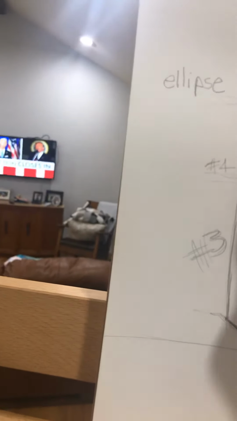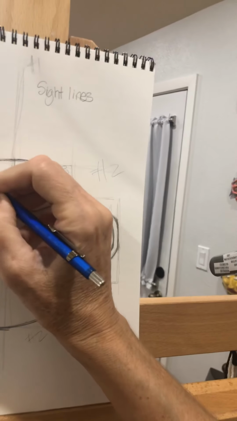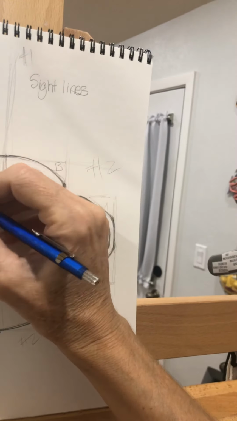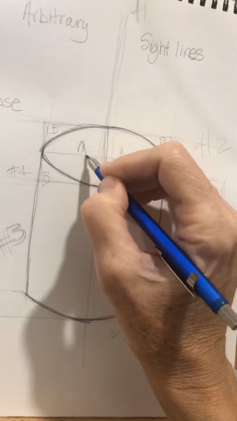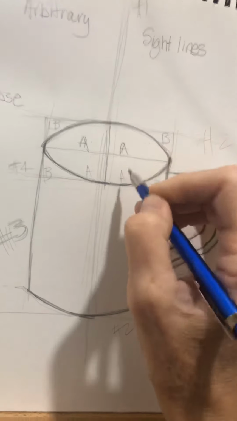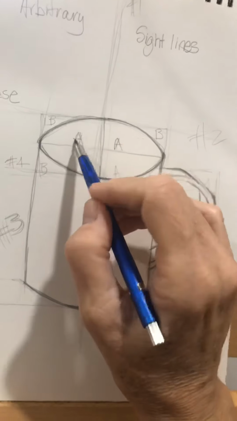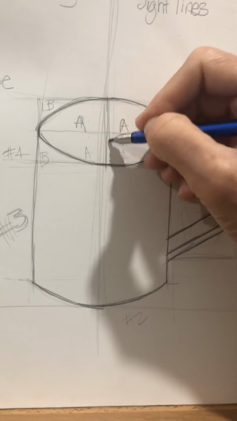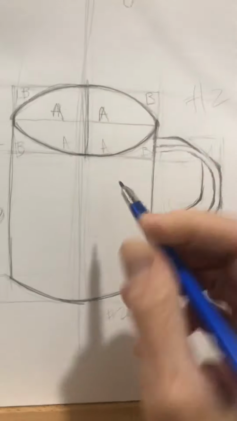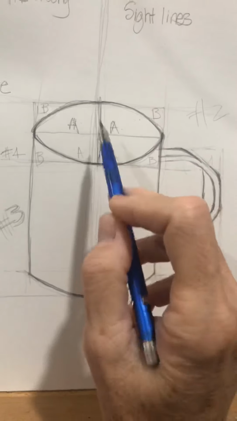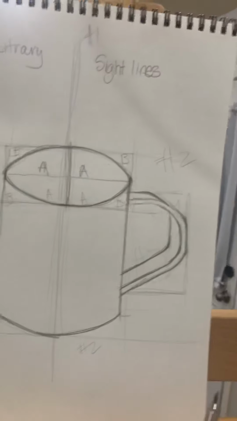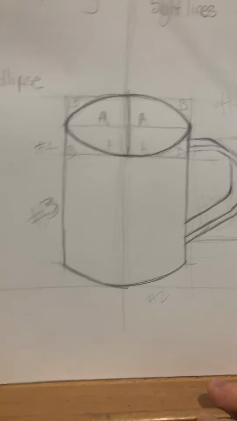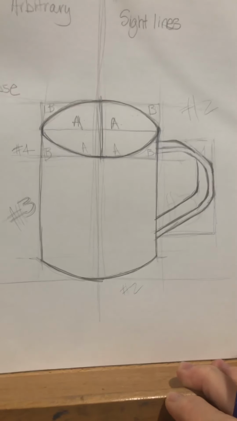opening. So here now we're gonna pay attention to negative space, which is why I put A. All the A's should be equal. This area and shape should be exactly identical to this one. And then all four of these should be exactly identical, just mirror images either laterally or vertically.